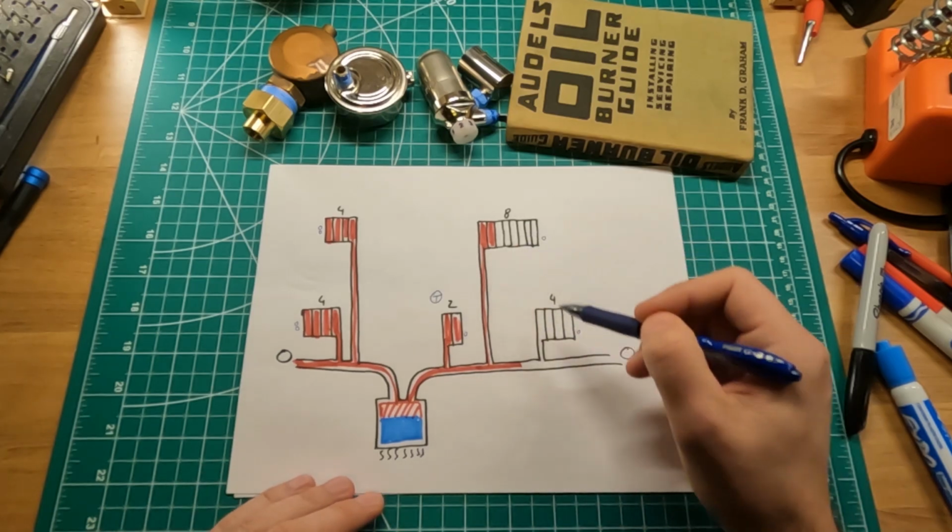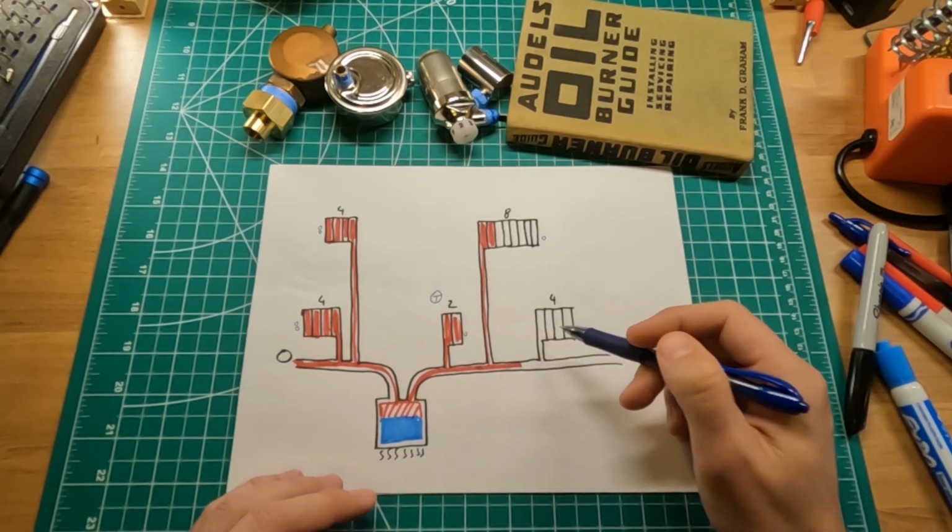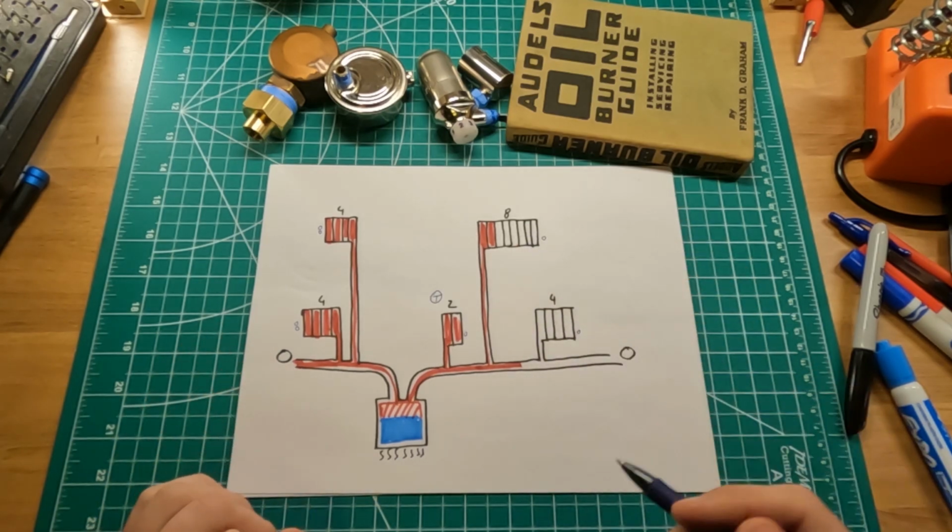The problem is that those 2 spaces still remain very cold. So let's keep on experimenting.